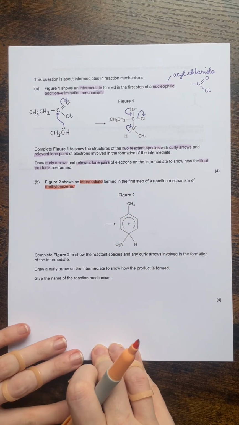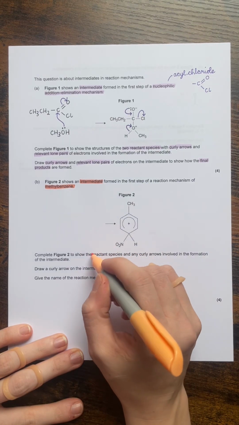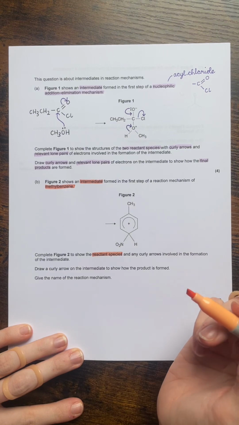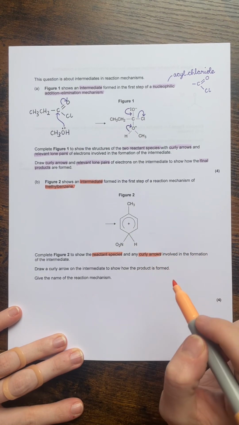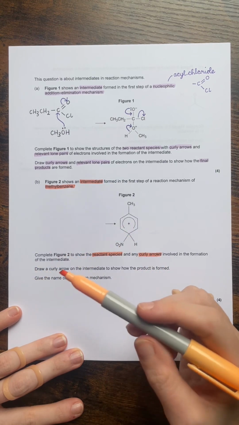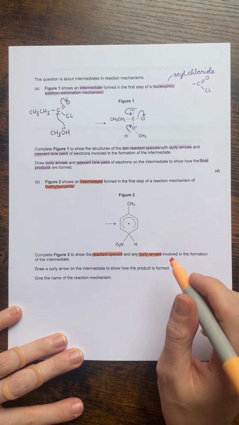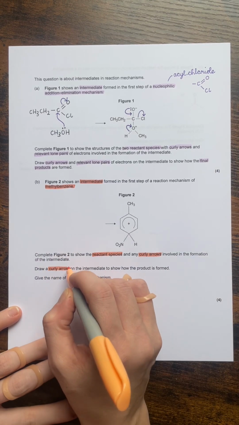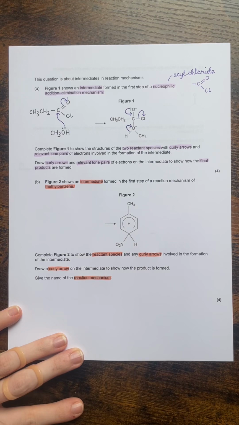Again, we have to complete figure 2 to show the reactant species and any curly arrows involved in the formation of the intermediate. We then have to draw a curly arrow on the intermediate to show how the product is formed, and then we have to give the name of the reaction mechanism, and that's going to give us our 4 marks here.